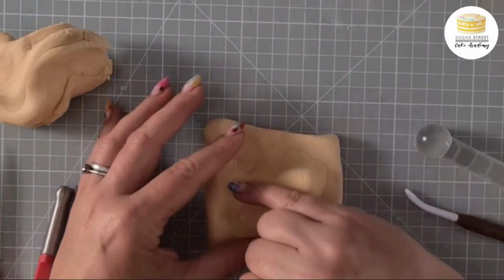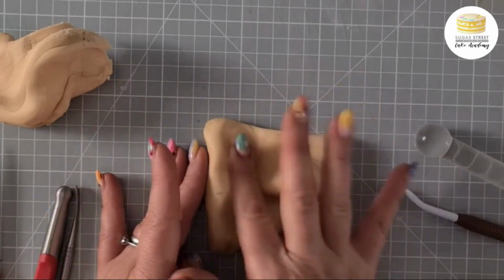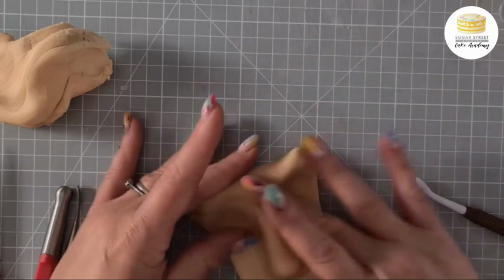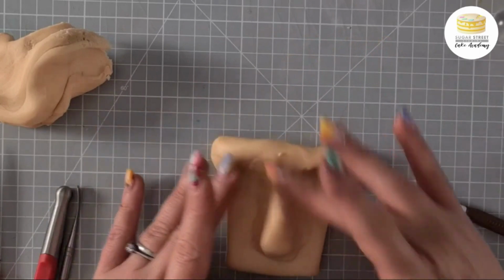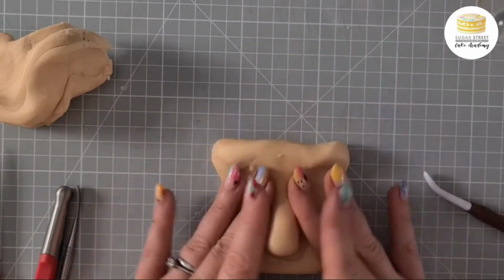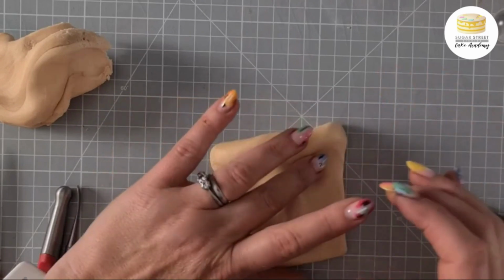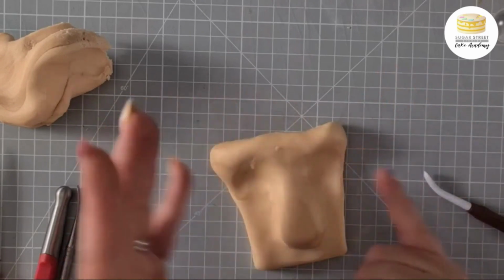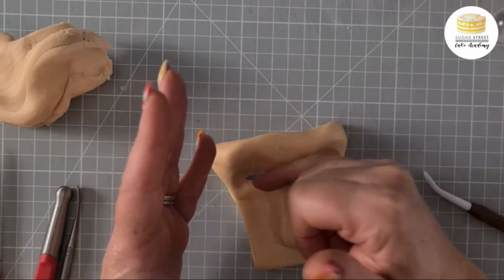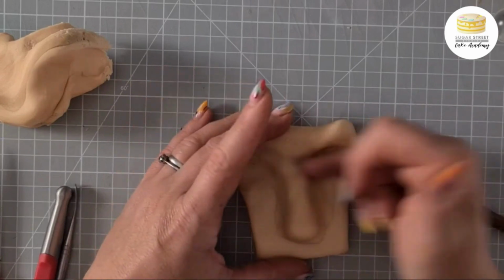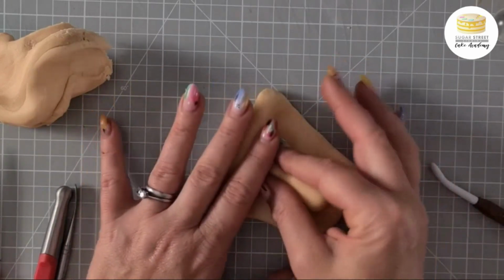So the bone is here, and this generally is finer on women than it is on men. And depending on your ethnicity will also depend on how proud the nose is at this point.